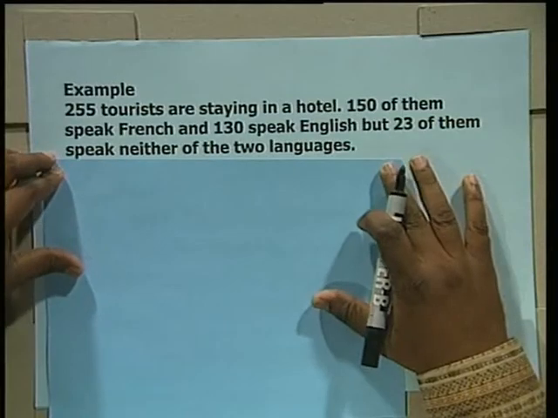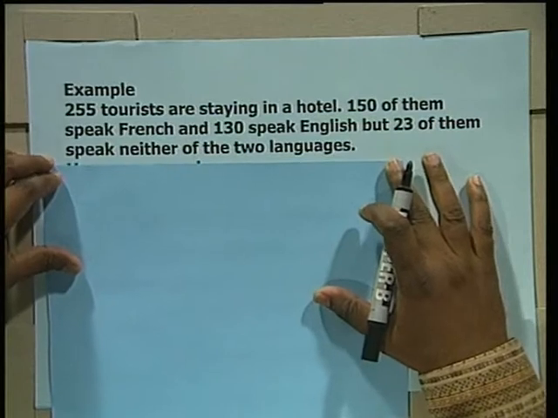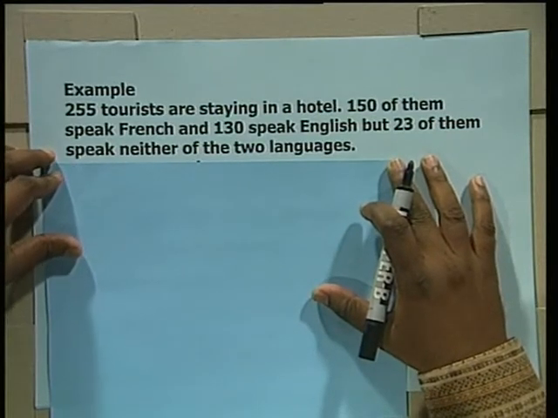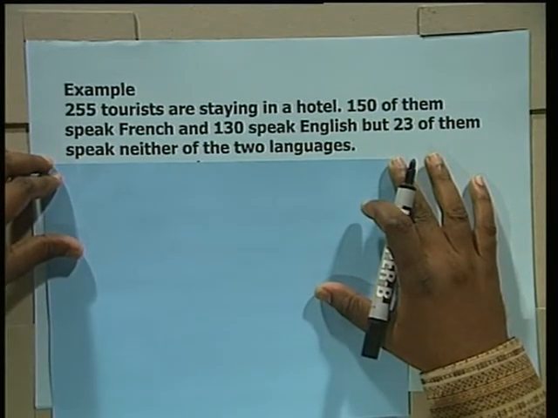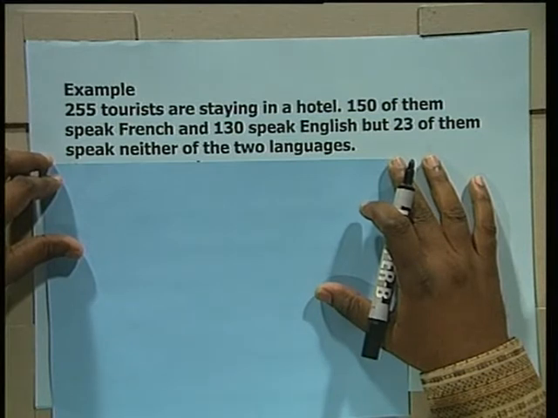We'll take another example, and a bit difficult one. So let's see how to solve this problem. There are 255 tourists staying in a hotel. 150 of them speak French, 130 speak English, but 23 of them speak neither of the 2 languages.